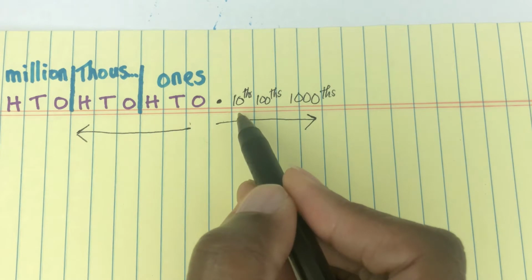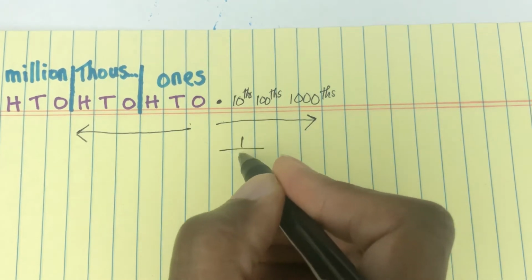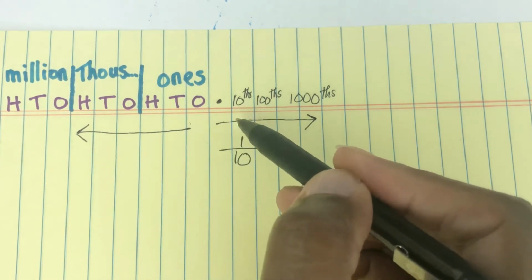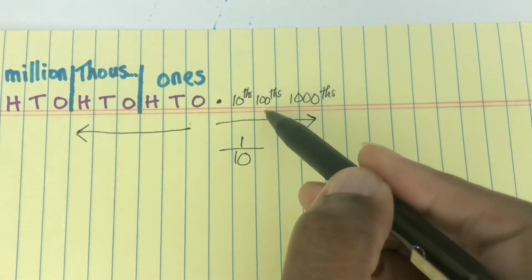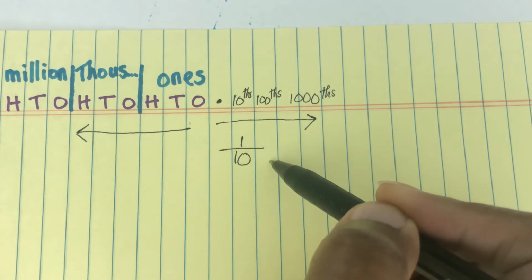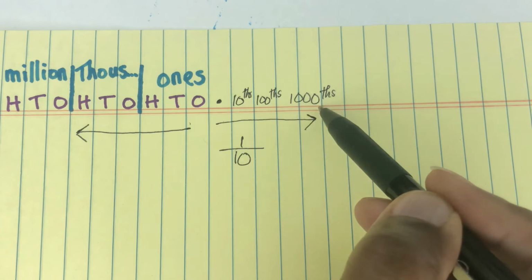So the tenths place, what this means is that you have 1/10. So it becomes a fraction. So the tenths place is 1/10. But then when you go on, you have the hundredths place, and that will be represented as 1/100. So it becomes smaller and smaller and smaller.